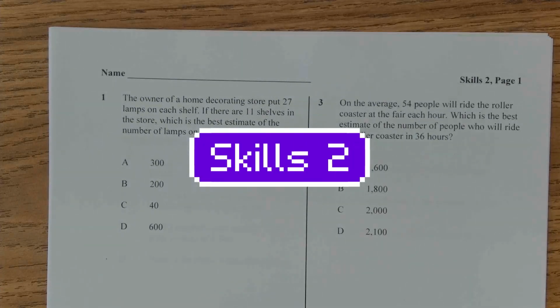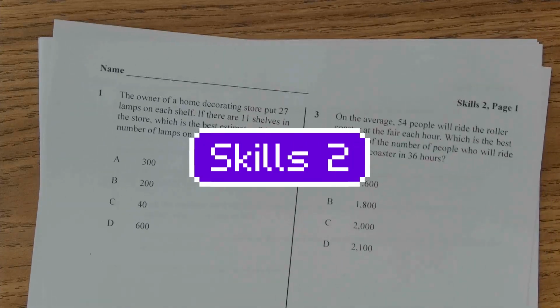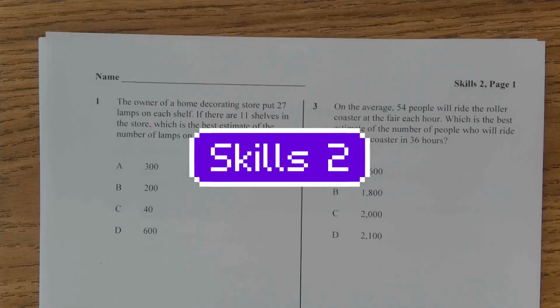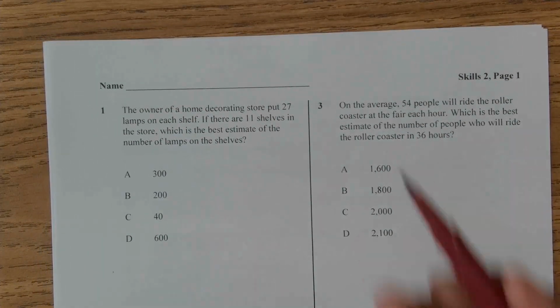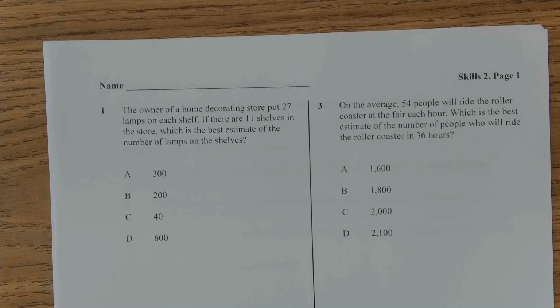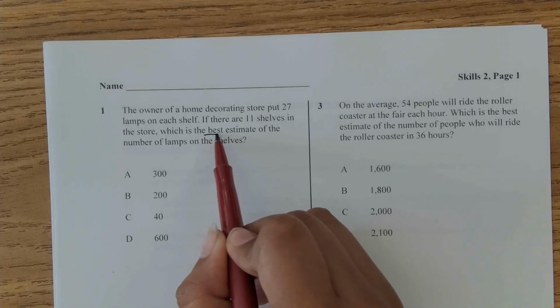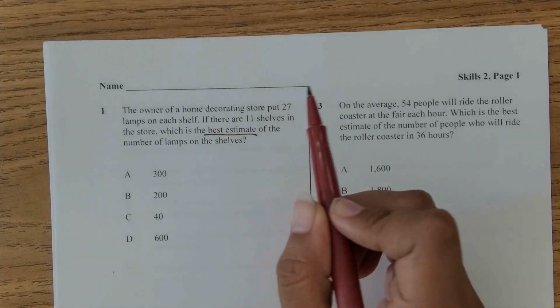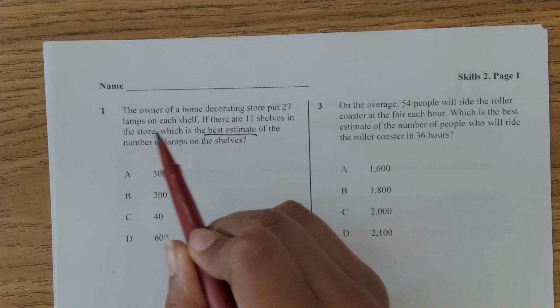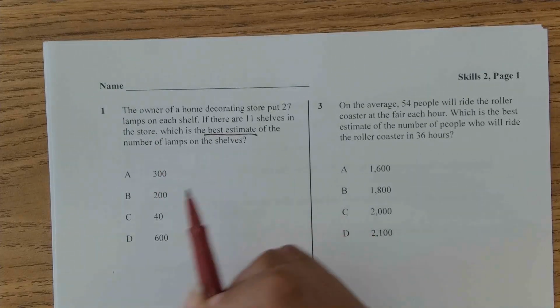Skills 2, page 1. I'm going to go ahead and answer number 1 for you. The owner of a home decorating store put 27 lamps on each shelf. If there were 11 shelves in the store, which is the best estimate of the number of lamps on the shelves? So the best estimate, again, I have 27 lamps on each, and there's 11.